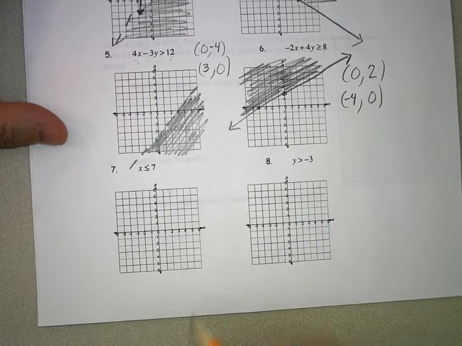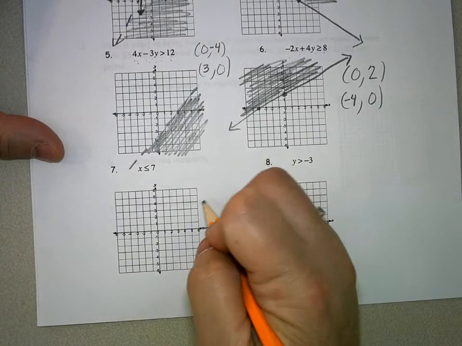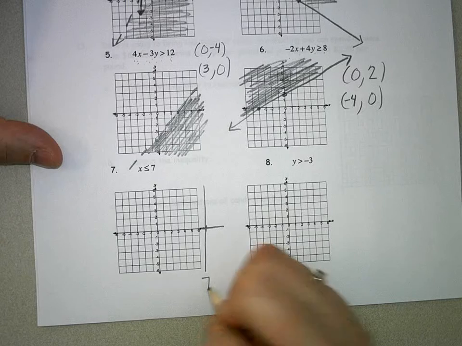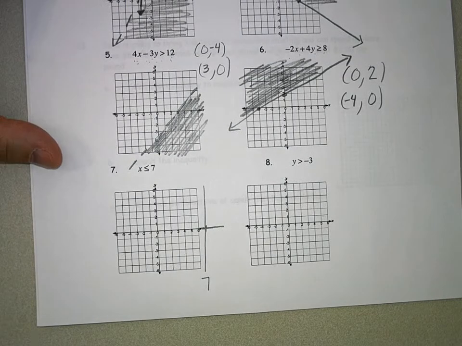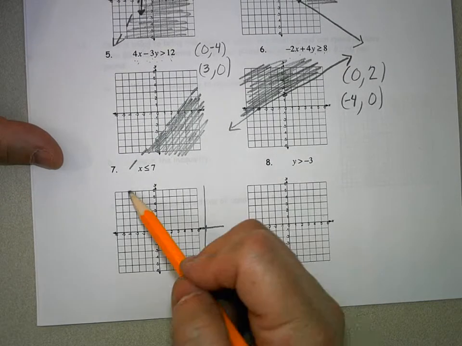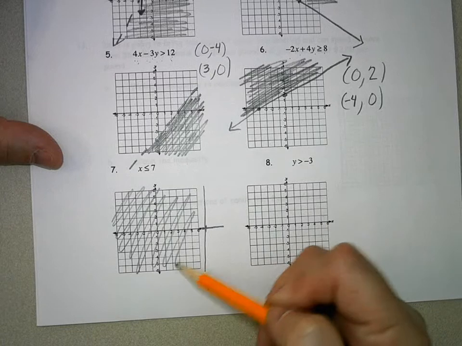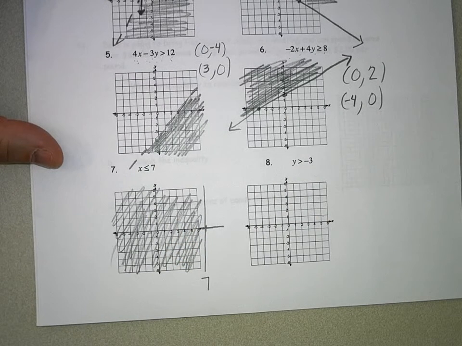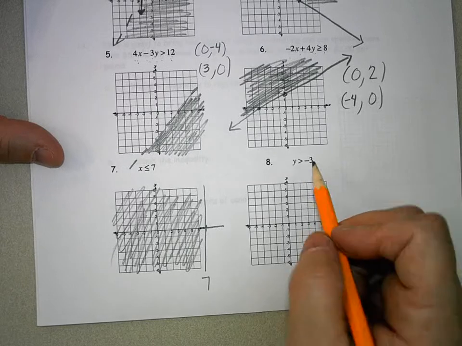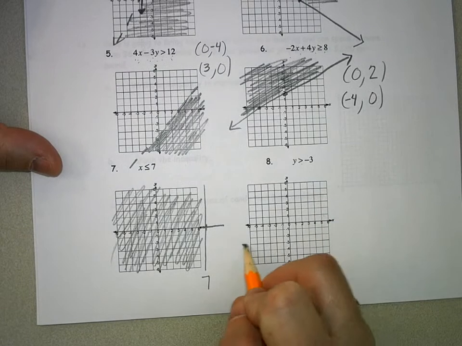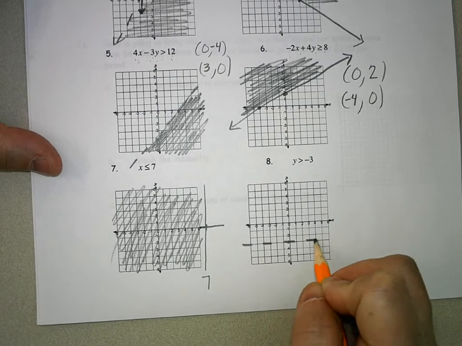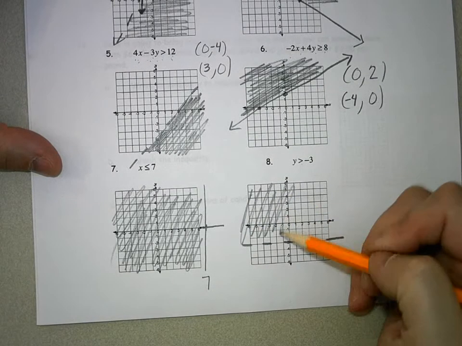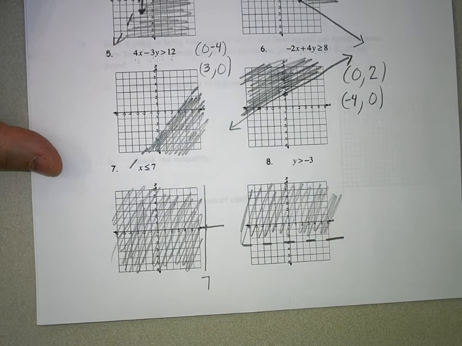Number 7, x is less than or equal to 7. You're going to have to extend your graph a little bit. X is equal to 7 is the straight up and down line. And you want less than, so you want that side colored in. And y is greater than negative 3 is going to be a dashed line right here, and y is greater than is everything above that.